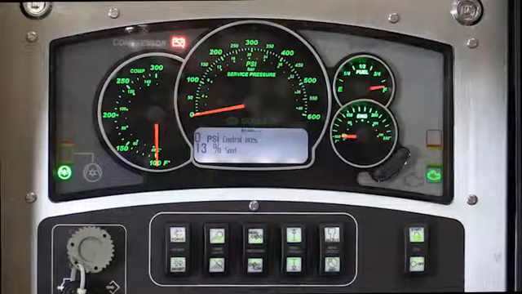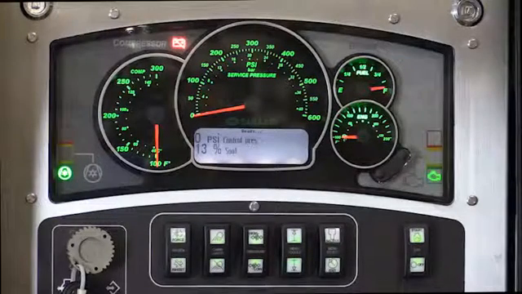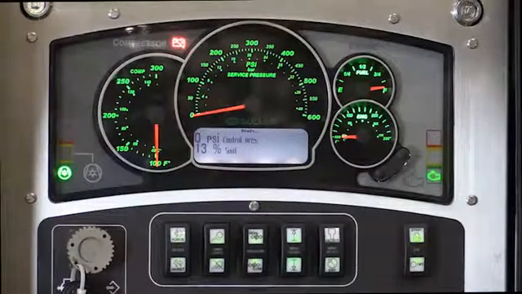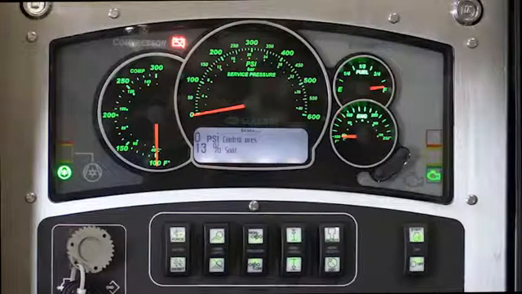At this point, the operator can either continue to start the machine, or if needed can go into the settings and diagnostic menu to maybe tailor the machine to his needs. What we're going to cover now is the settings and diagnostics menu.